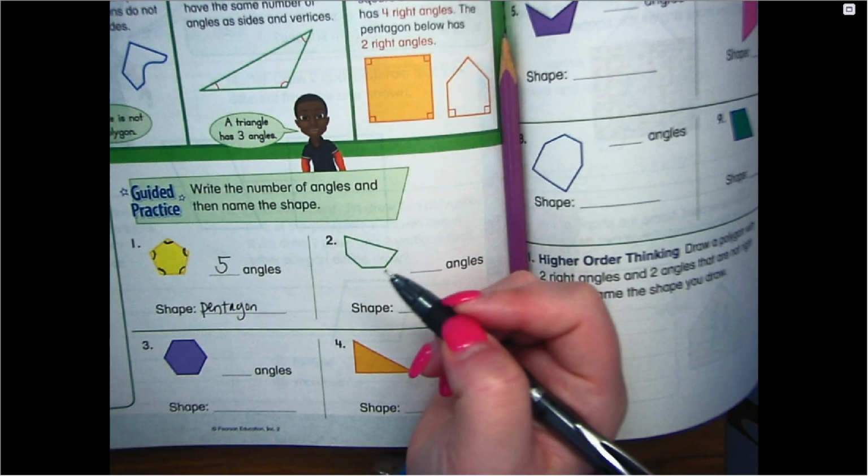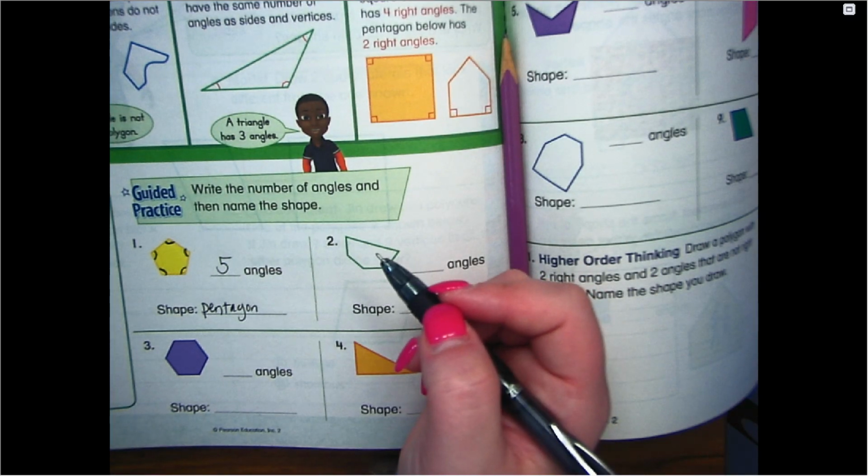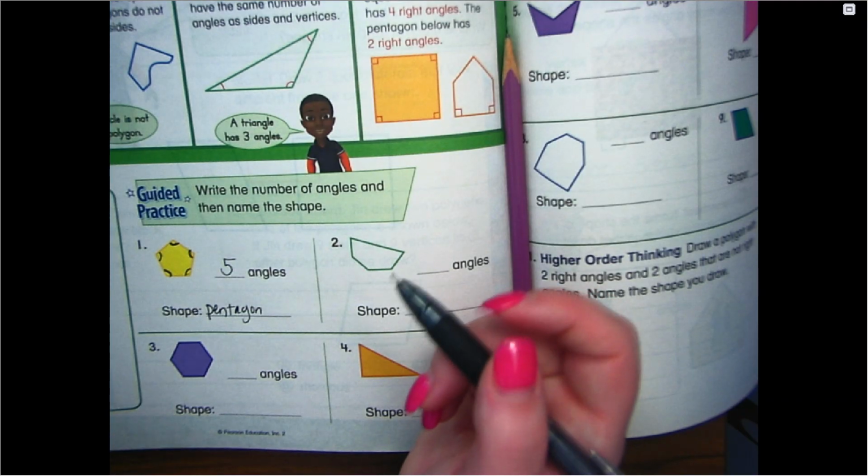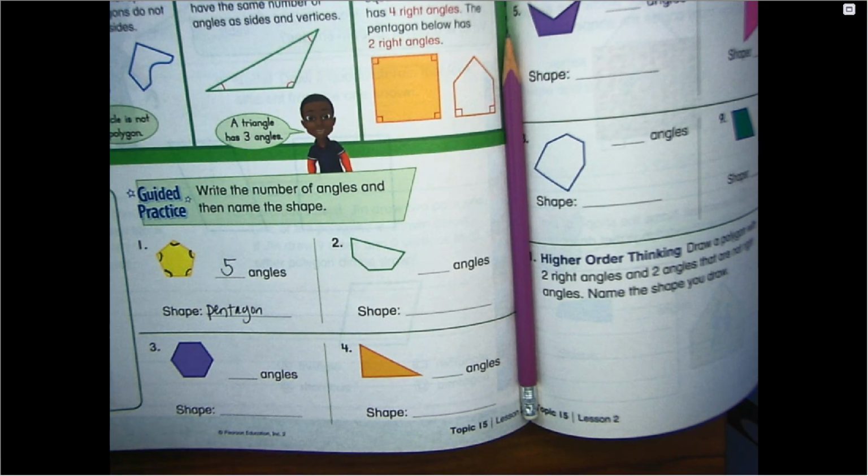Okay, you can use your name tag. You can flip back in your math book. You can use the shapes on the wall. All of these are tools that can help you do this job.